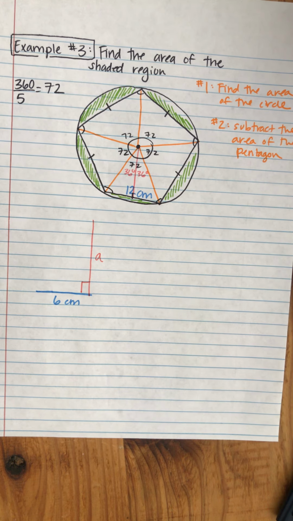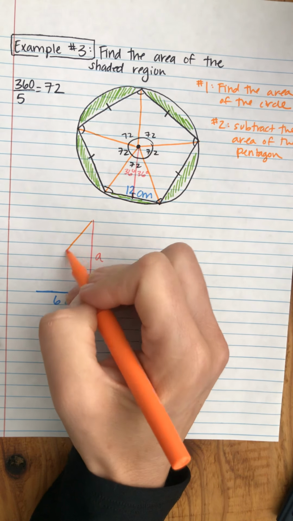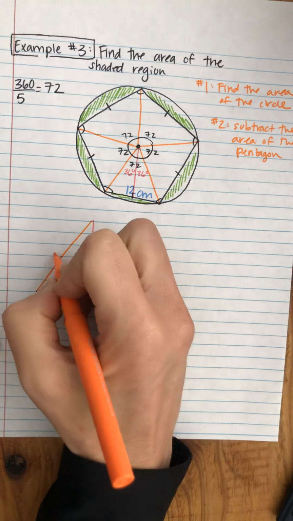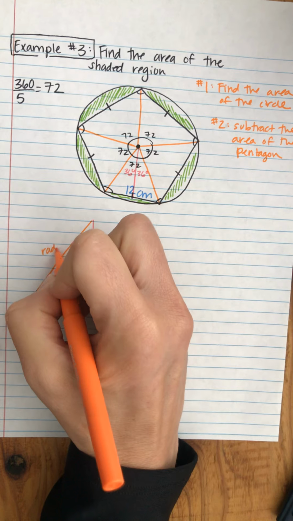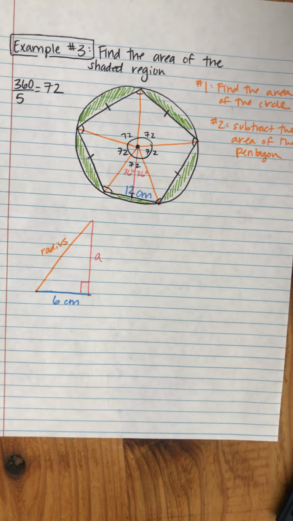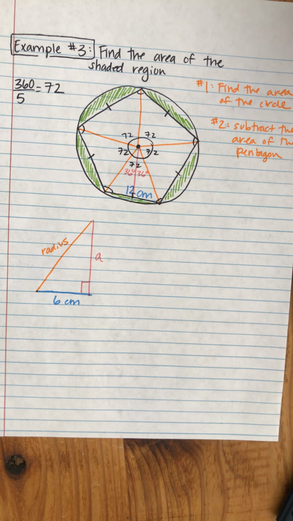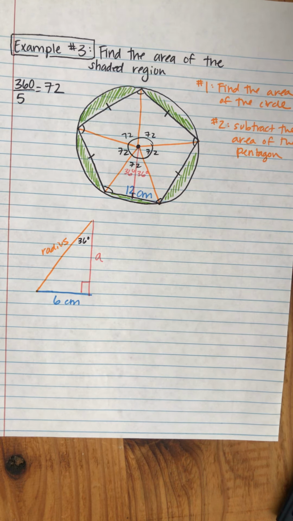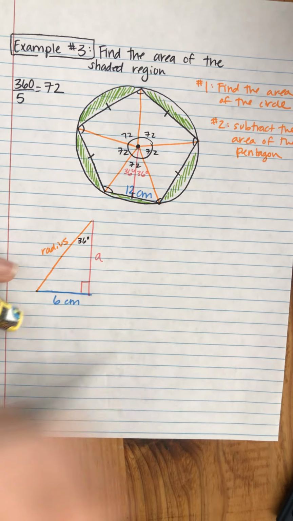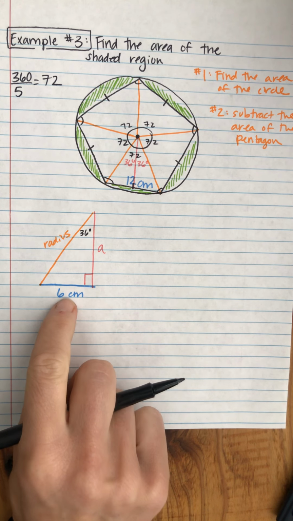And I also have to find my radius, which means I have to find my hypotenuse, because I have to determine what the area of the circle is. If I didn't have to find out what the area of the circle was, the radius wouldn't take precedence. It doesn't matter. All right, so I know that my angle there is 36, so I have to use my 6, which is my opposite.